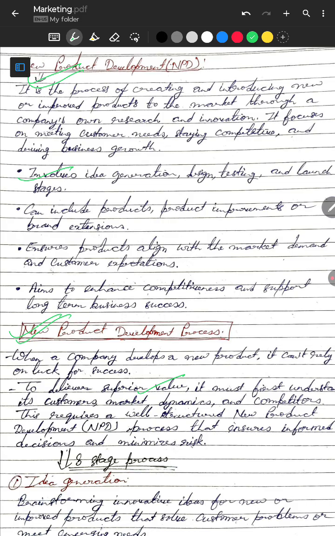This requires a well structured new product development process that ensures informed decisions and minimizes risks.